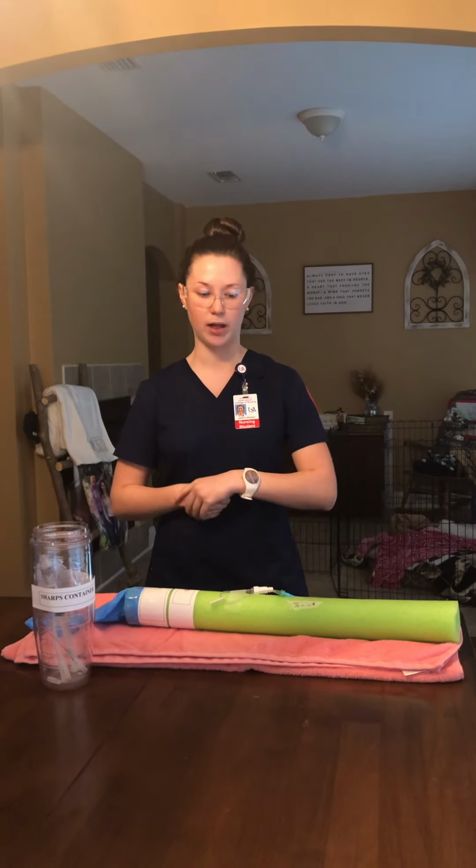vein. So the next thing I'm going to do is lower the bed and raise the side rails. I'm going to position the patient comfortably and safely, and then I'm going to explain to the patient ways to prevent dislodging, as well as signs and symptoms of IV complications. So this would be things such as infiltration, inflammation, or phlebitis.